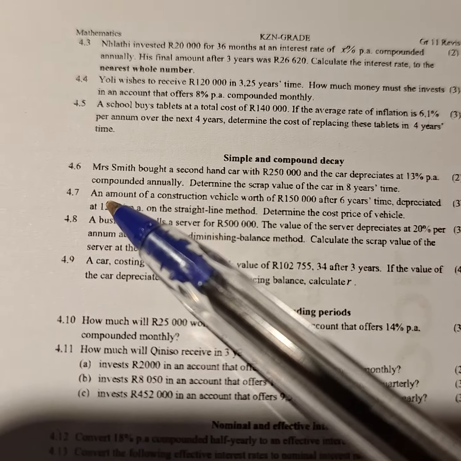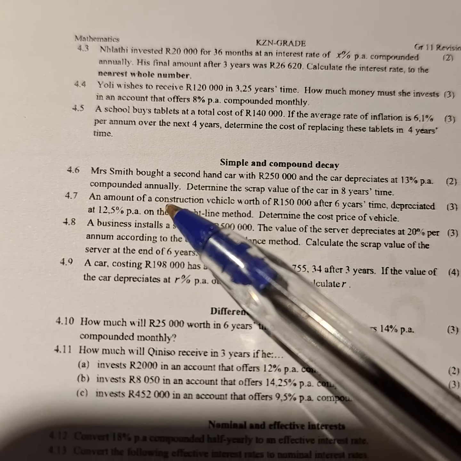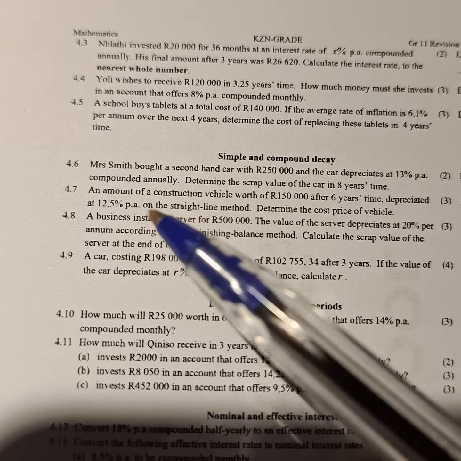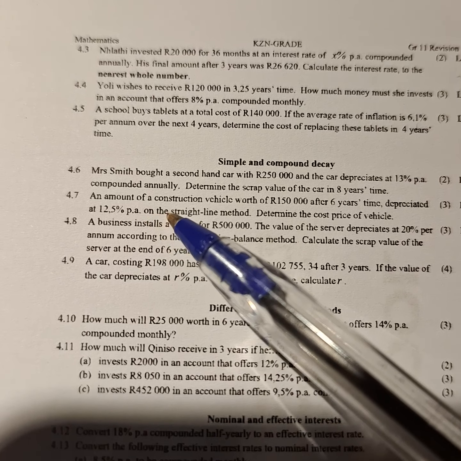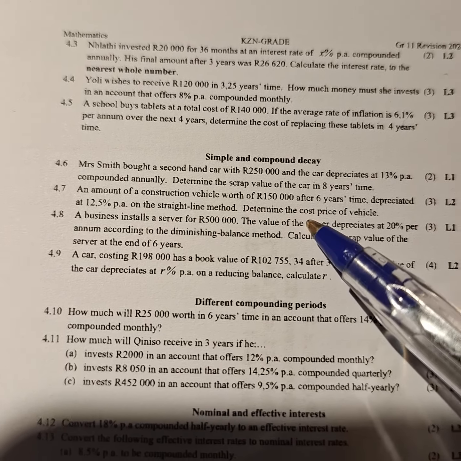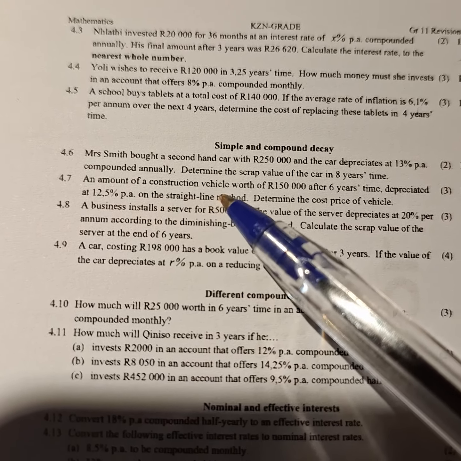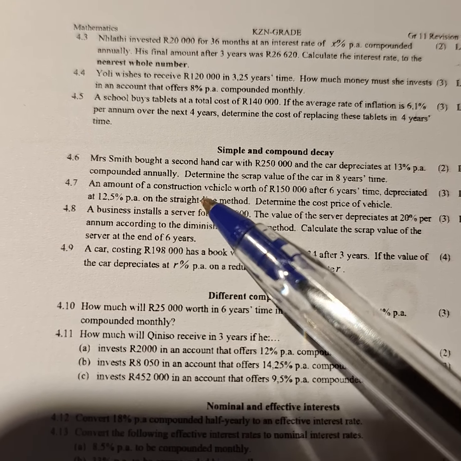Then 4.7, a construction vehicle worth 150,000 after 6 years' time, depreciated at 12.5% per annum on the straight line method. Determine the cost price of the vehicle. Straight line method means linear method, means simple decay.